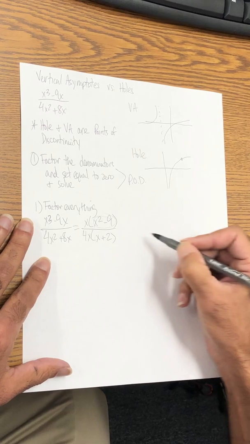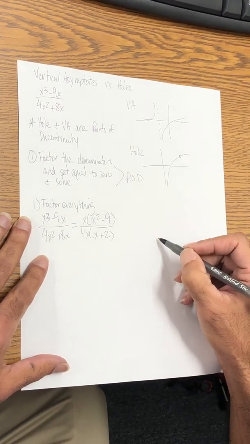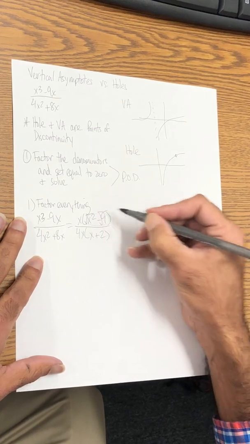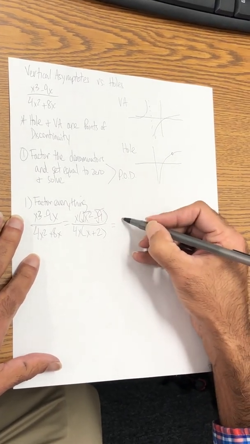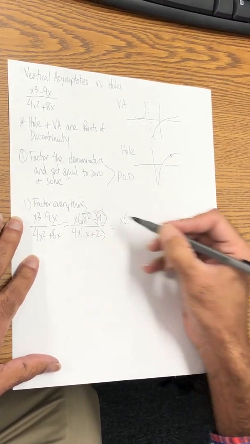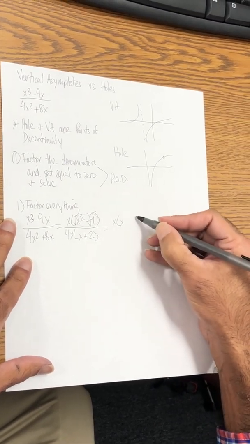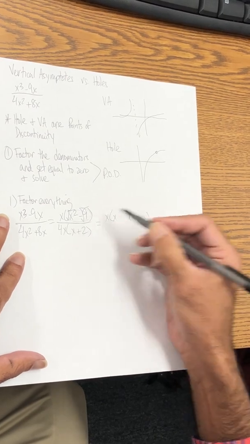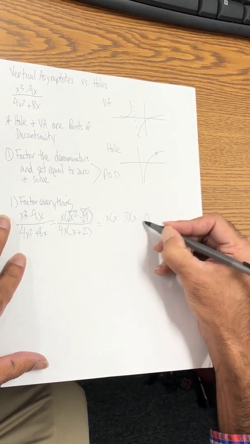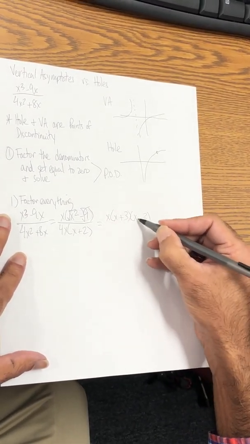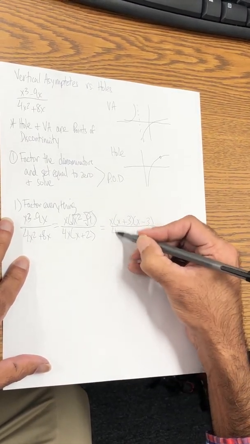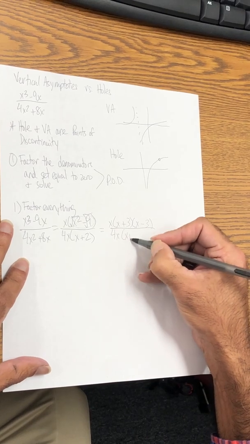But you see, this x squared minus 9 can also be factored. It's called a difference of squares. So I can take a square root here and a square root here. And the square root of x squared is x. So I'll make 2 parentheses with the x. And the square root of 9 is 3. So I'll write 3 twice. And then I'll put a plus and a minus. And we're still over 4x, x plus 2.